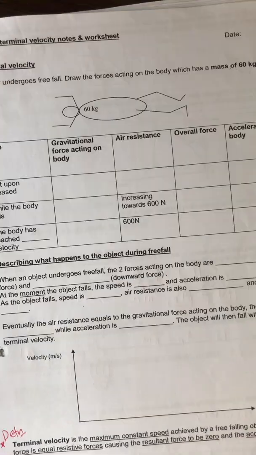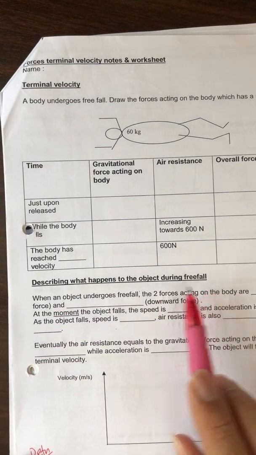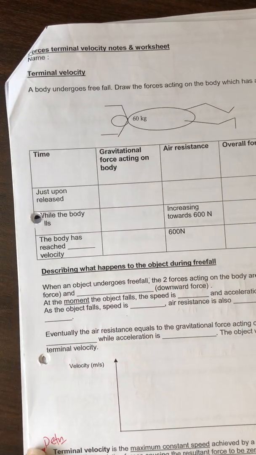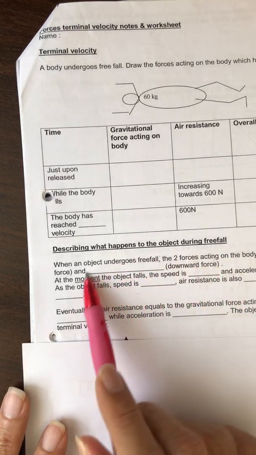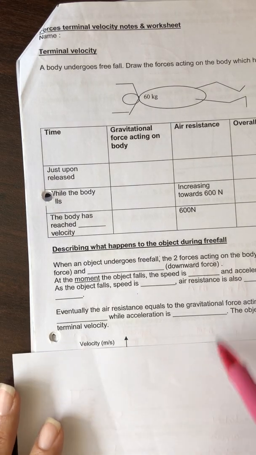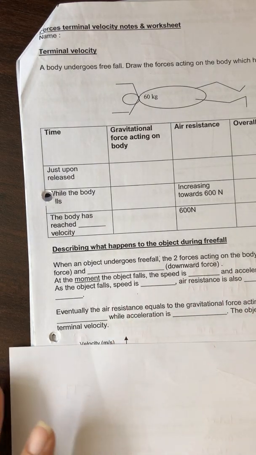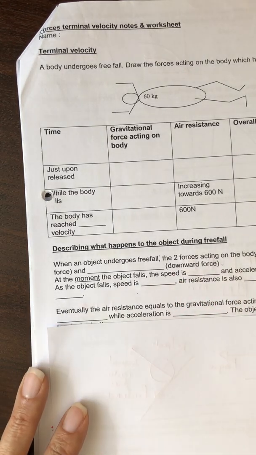You very often get asked, describe what happens to an object during free fall in terms of forces. If it's just fill in the blanks, I guess you will be able to do it. So how do we try to remember this? I'm trying to think of a good way to help you remember all this that you need to write.